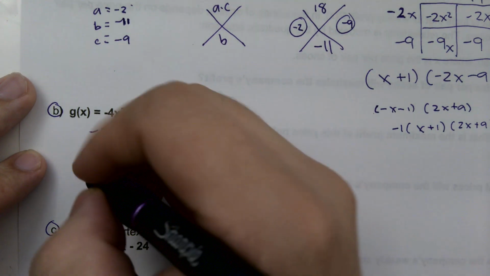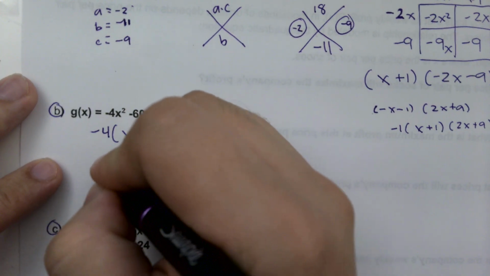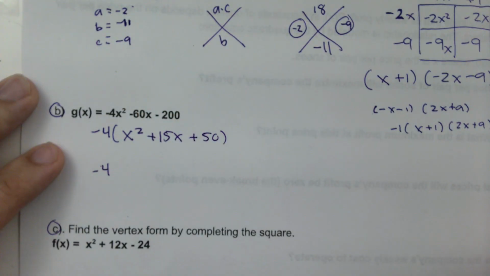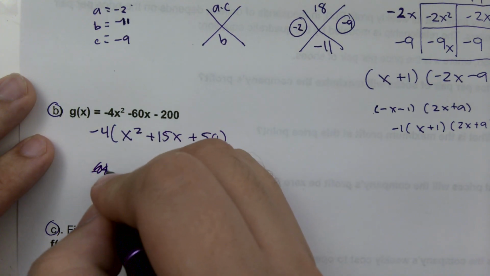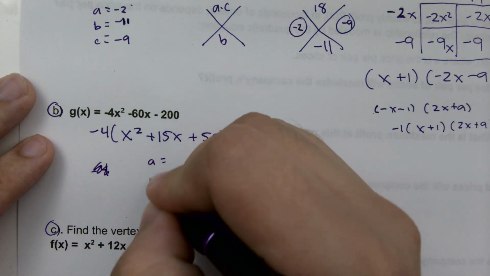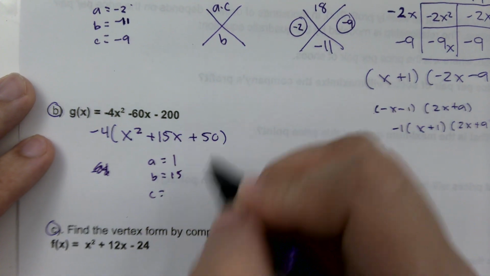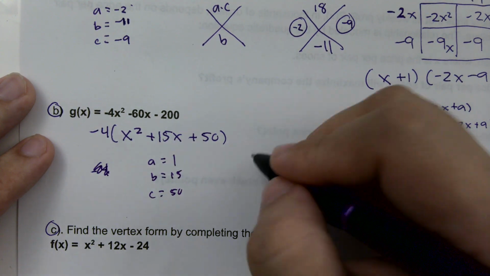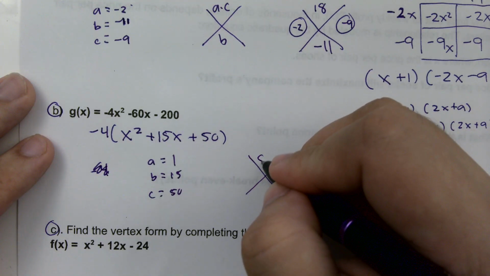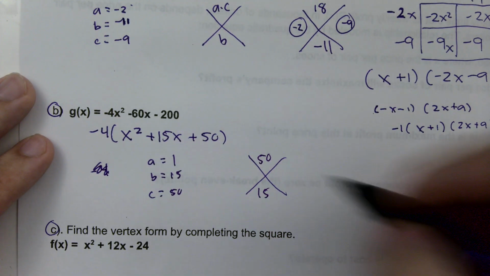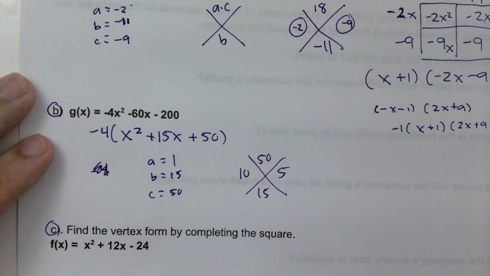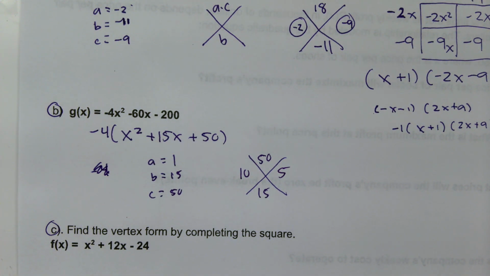Now I'm left with negative 4. I don't know why I was going to rewrite it. ABC. A is 1, B is 15, C is 50. Therefore, what multiplies to 50 but adds to 15? 10 and 5. There was one other thing I taught.